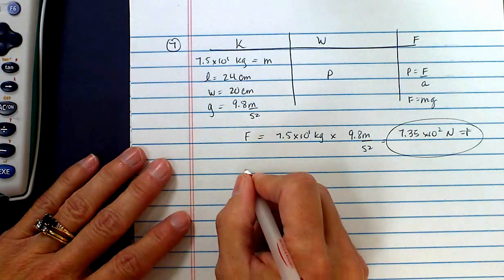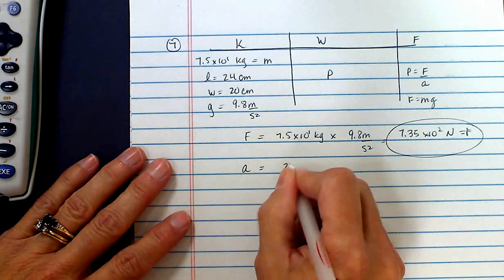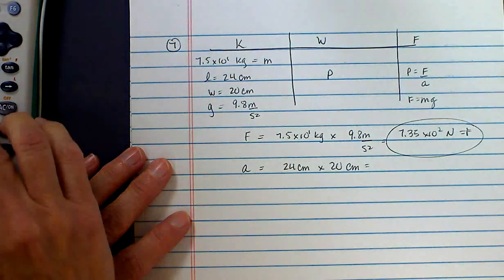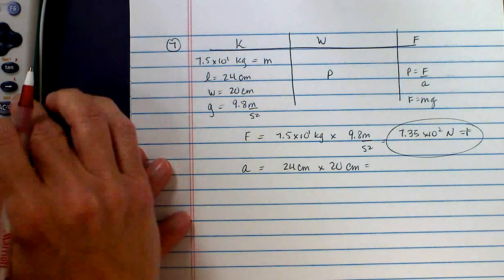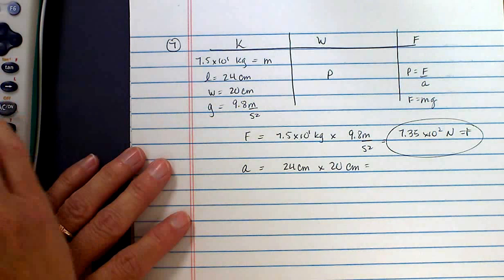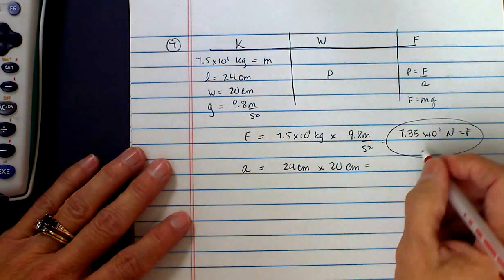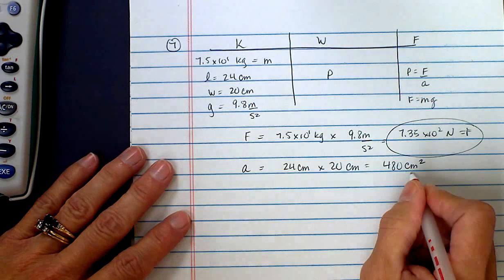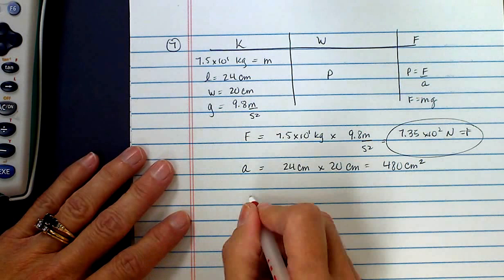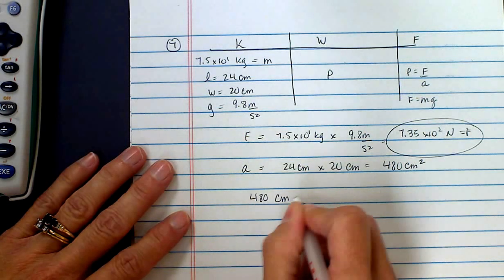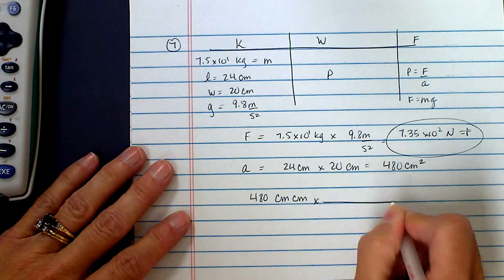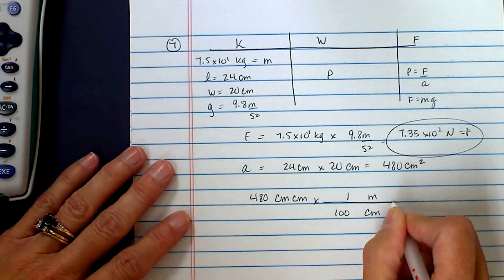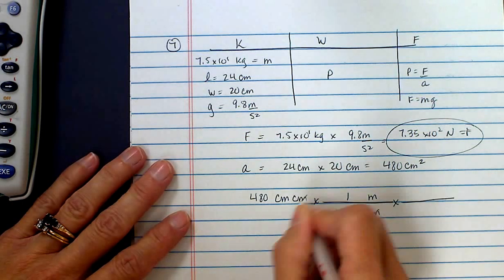Now I'm going to find my area, which is simply length times width, 24 centimeters times 20 centimeters, and that's 480 squared centimeters. But again, this has to be in meters, not centimeters. So we have 480. Write it twice if you need to remind yourself that you have to do this twice. Get rid of centimeters, be left with meters. There are 100 centimeters in 1 meter. That gets rid of one of my centimeters. I still have one left.